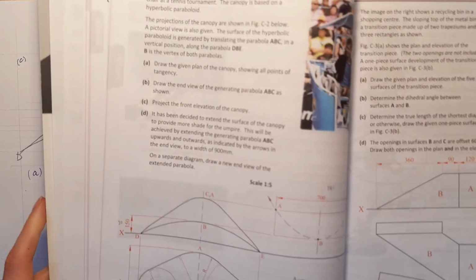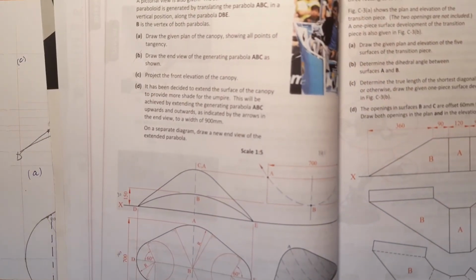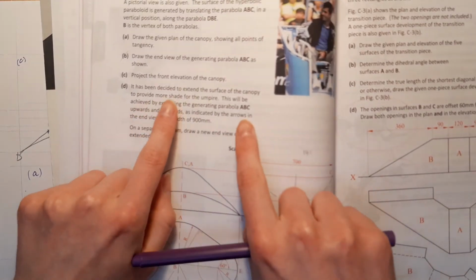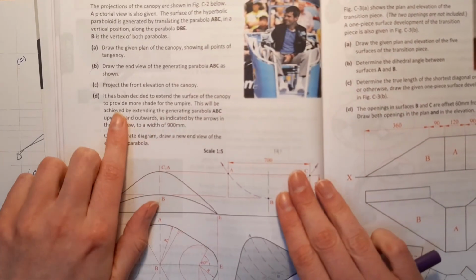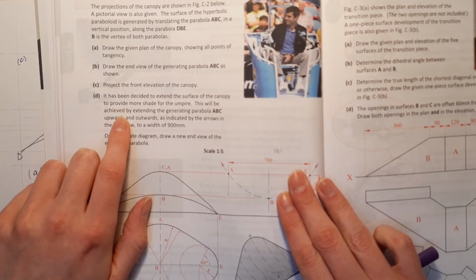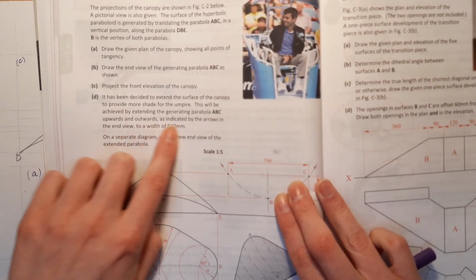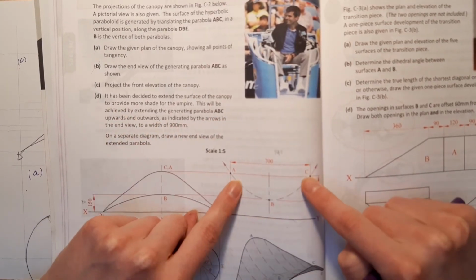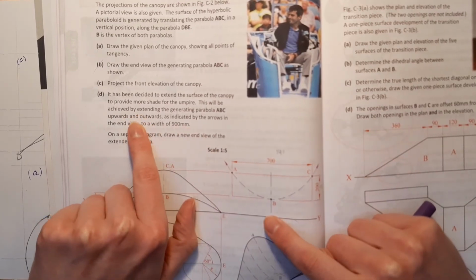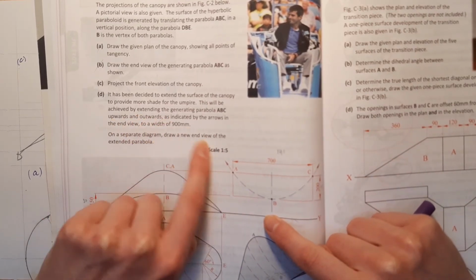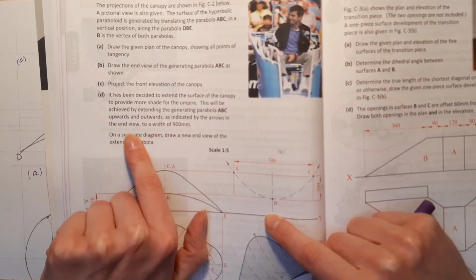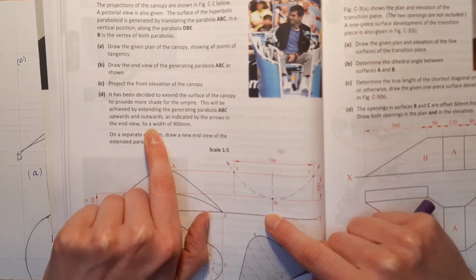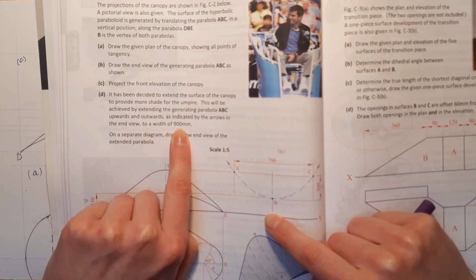Part D of the question, I'm just going to show you in the exam papers. You are asked, it has been decided to extend the surface of the canopy to provide more shade for the umpire. So this whole shape is going to be enlarged and made bigger. It will be achieved by extending the generating parabola ABC. So this parabola, we need to make it longer. Upwards and outwards. So it's going to go up and yet it's going to go out. And that's a hint, as indicated by the arrows in the end view, to a width of 900 millimeters.